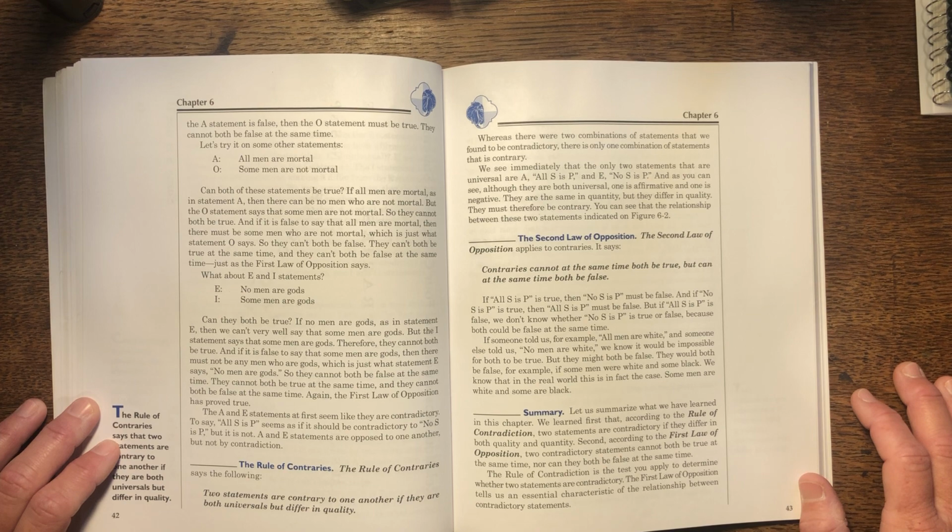If someone told us, for example, all men are white, and someone else told us no men are white, we know it would be impossible for both to be true. But they might both be false. They would both be false, for example, if some men were white and some black. We know that in the real world, this is in fact the case. Some men are white and some men are black.